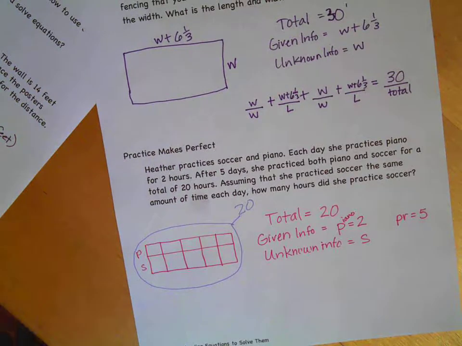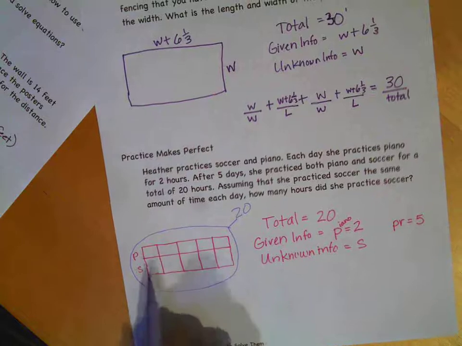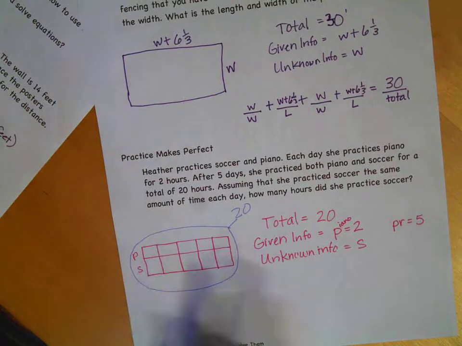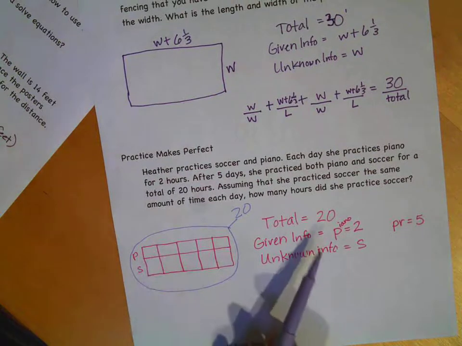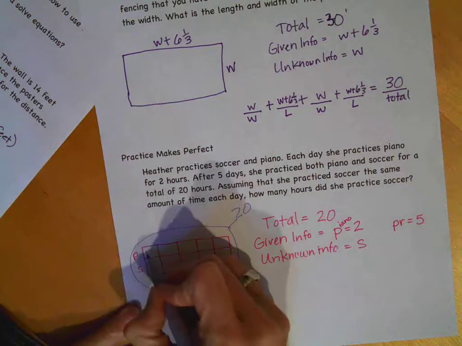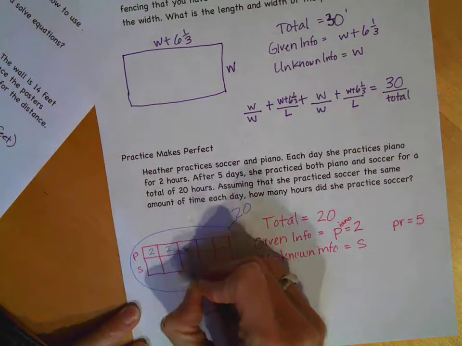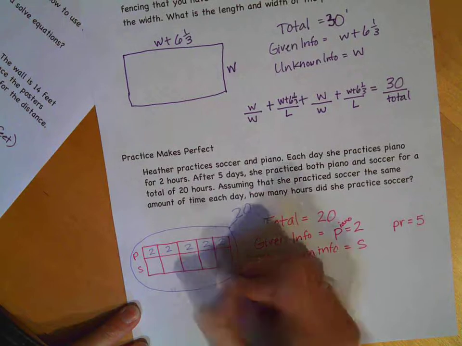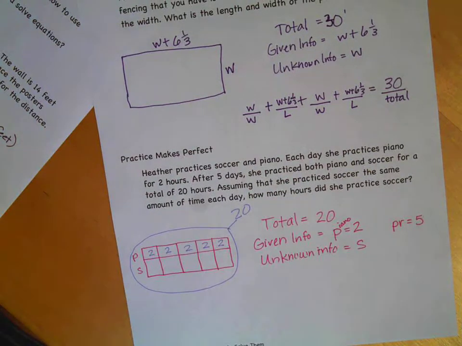So all of this together makes 20. Okay? But you can't just assume that they're equal. That's why I drew them different sizes, because it gives you that she practices piano 2 hours for every day. So piano is 2 for each day. So now your job is to figure out the soccer. Okay? And I think that you can do that.